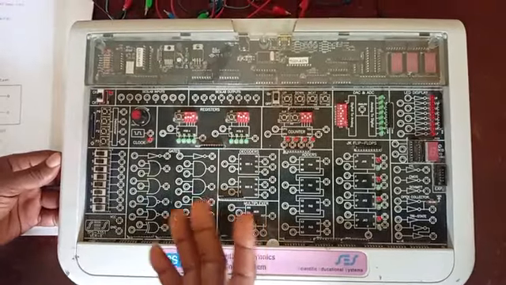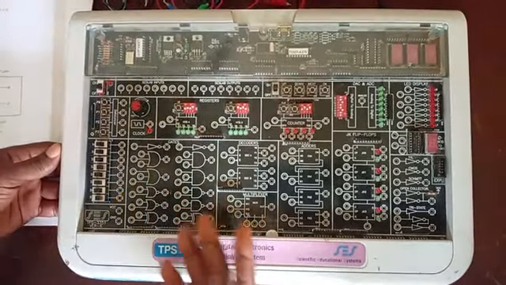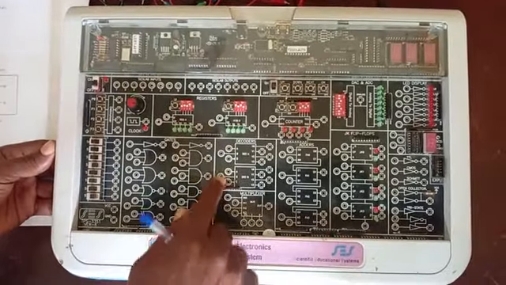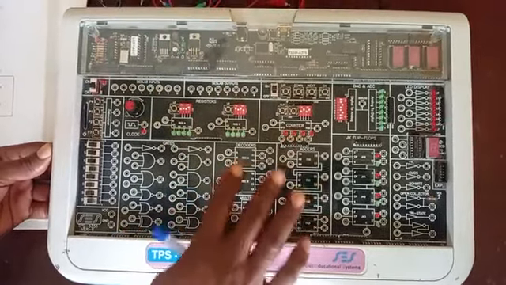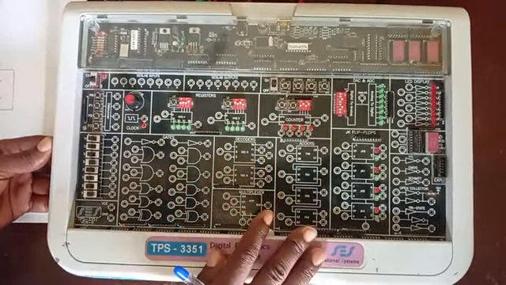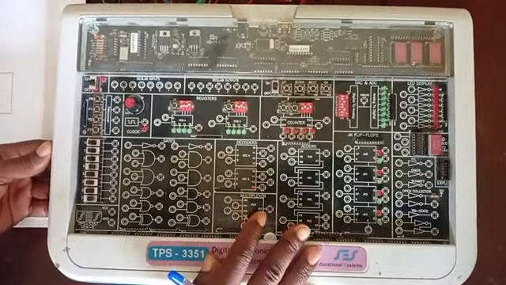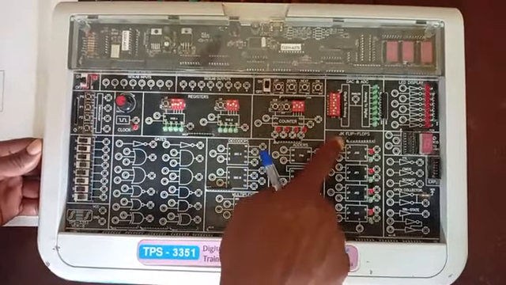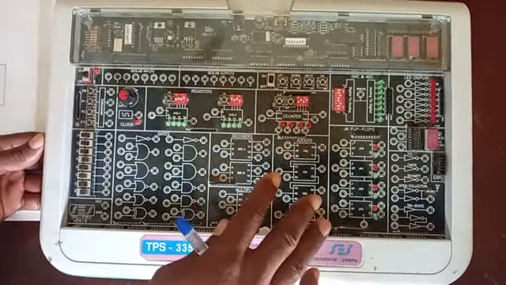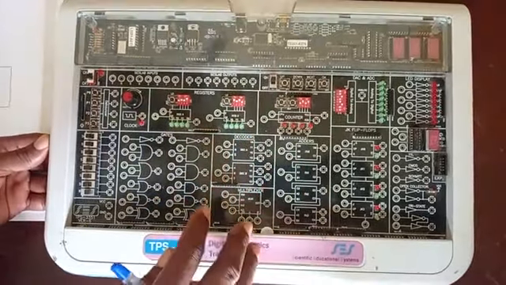So we have 2 types: combinational and sequential. Like this one also, you can see that we have decoder, adder, multiplexer, and others. These are combinational circuits, circuits without memory. And we have counter, register, and JK flip-flop. All these are sequential circuits that have memory.